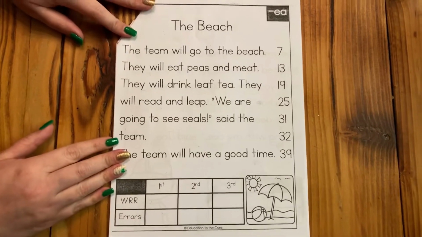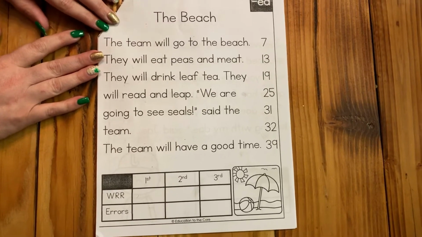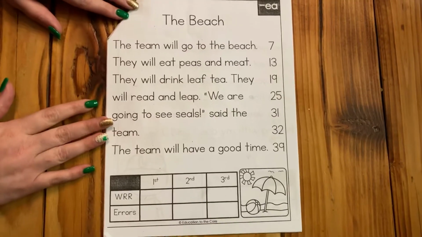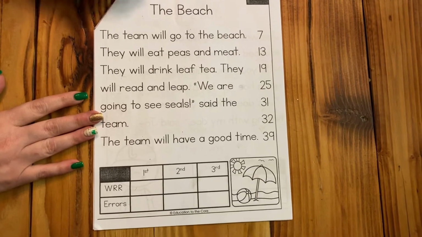Today you're going to be going over your fluency passage and decoding it, decomposing it independently while you're on your asynchronous day. So the story you've been practicing this week is the beach. Please have out the beach passage.